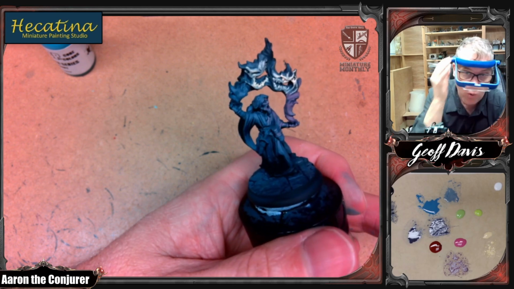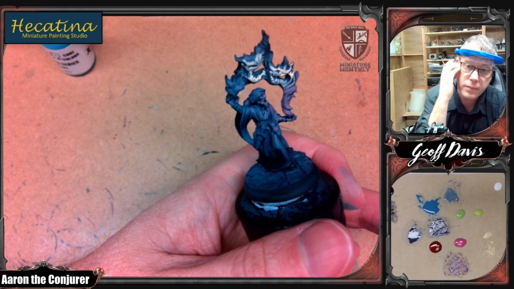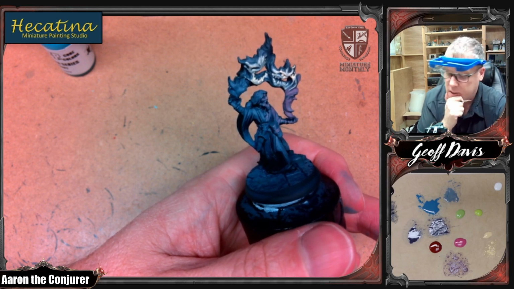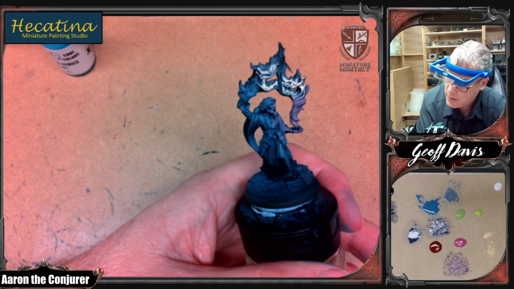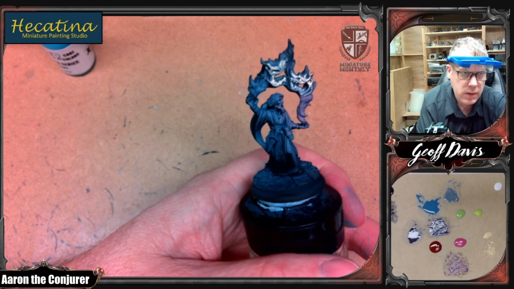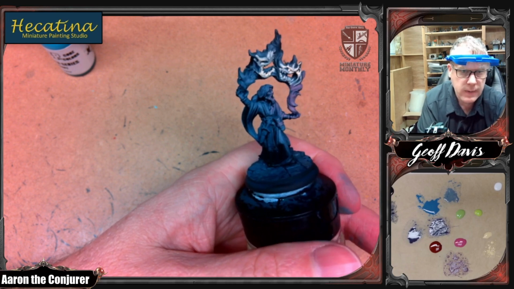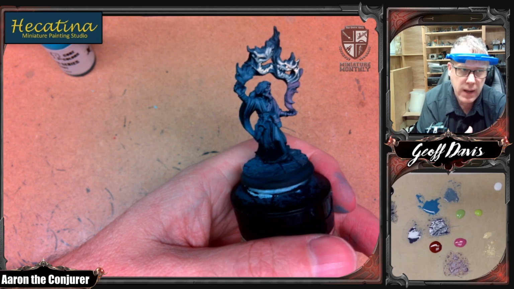Now, if you only have clear magenta, you can add something like stone gray to it at this stage, okay, and that'll make it more opaque.